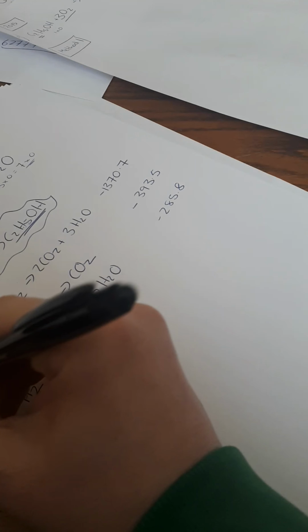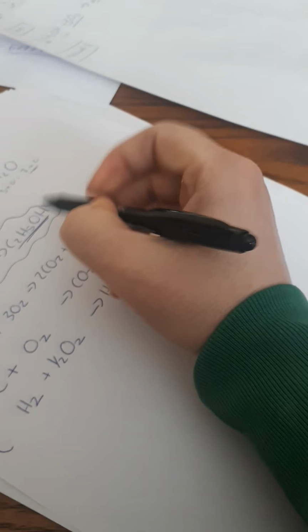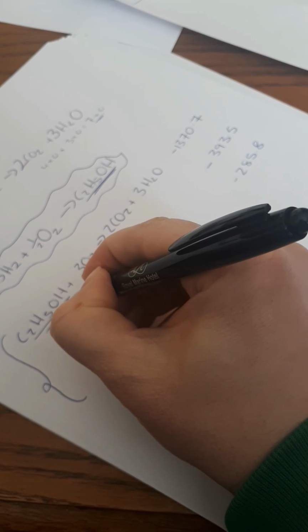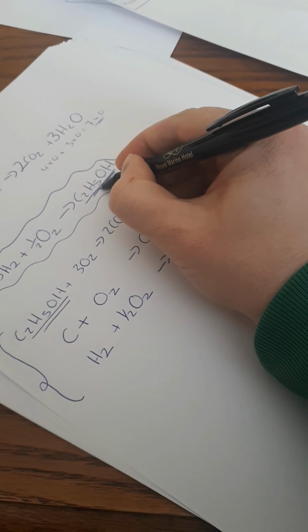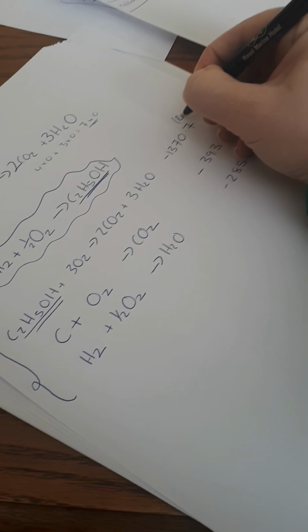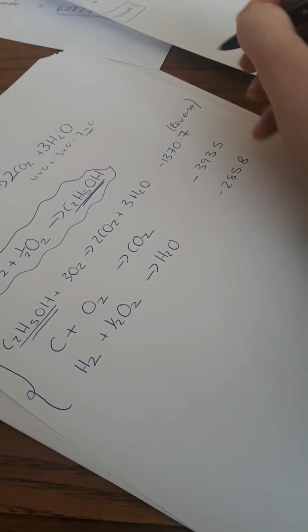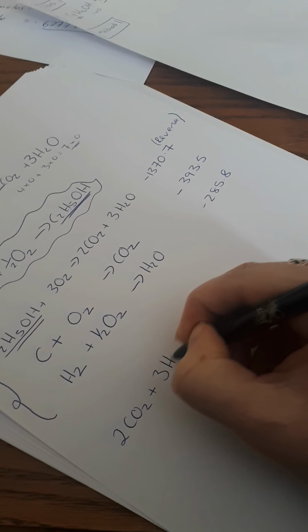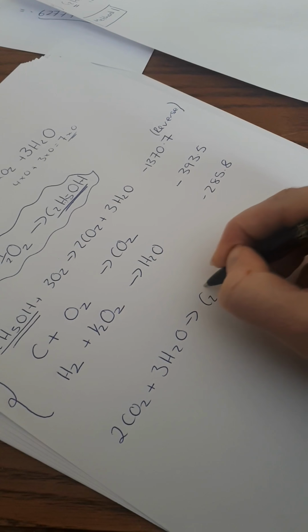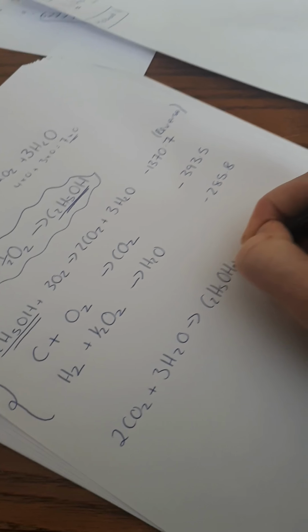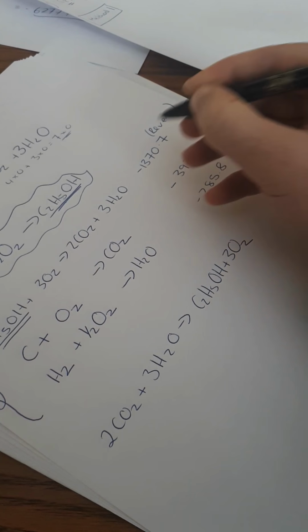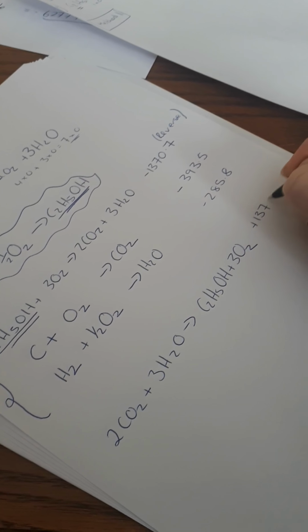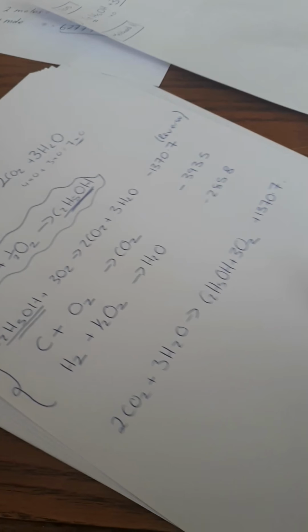Okay, and what we do now is we compare each of these 3 equations to what I need to end up with. If I look here, ethanol is on my left hand side here, it's on my right hand side here. So I need to reverse this equation. So 2CO2 plus 3H2O goes to C2H5OH plus 3O2. When I reverse the equation, I have to reverse my sign. So that's the first one.